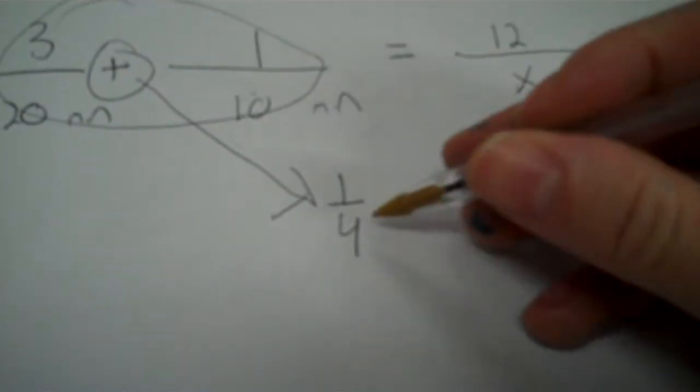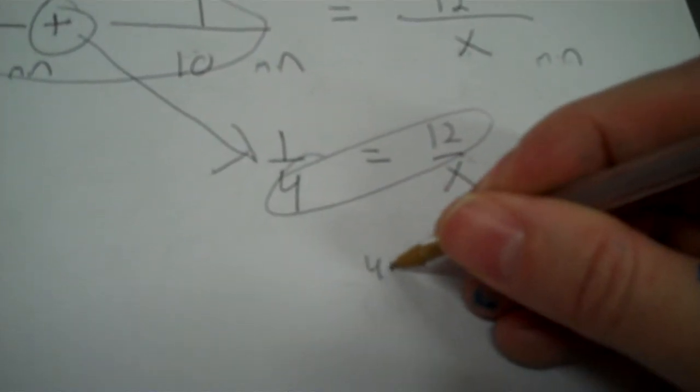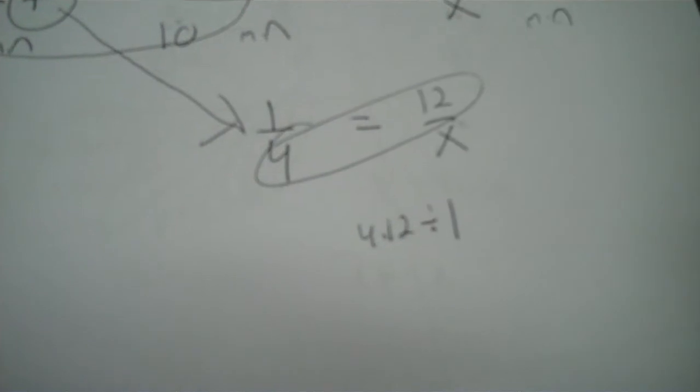So I take 4 times 12 and divide that product by 1. 4 times 12 is 48, divided by 1 is 48. So it'll take 48 minutes.